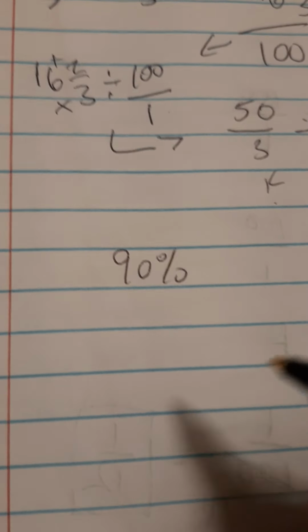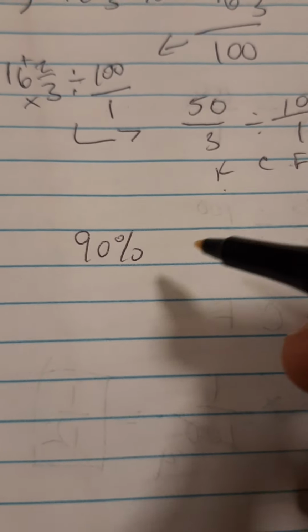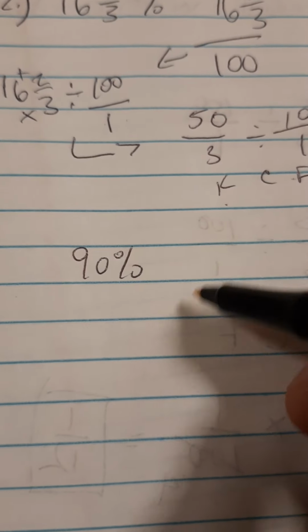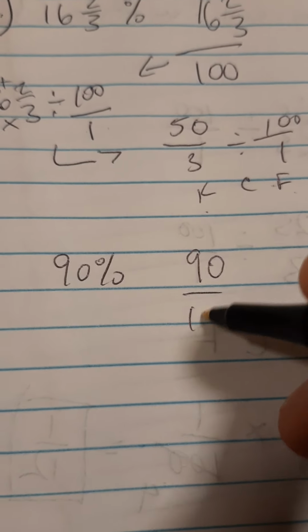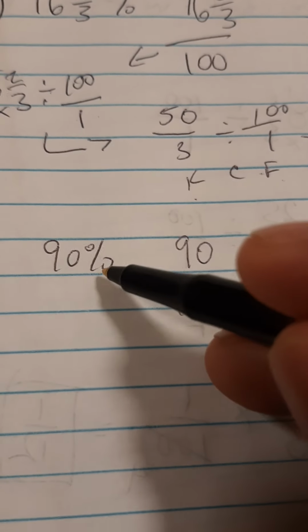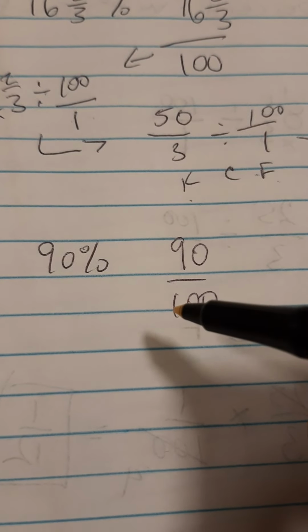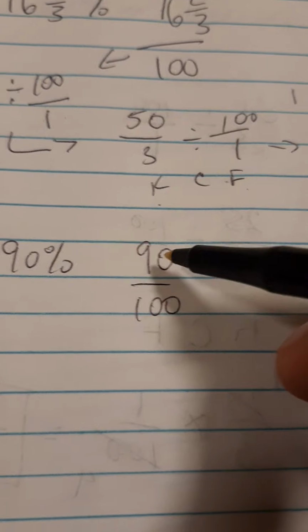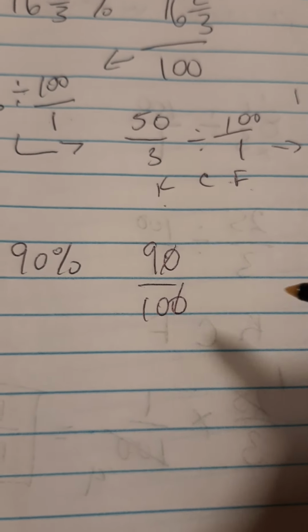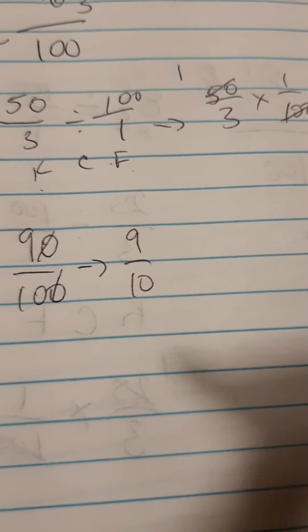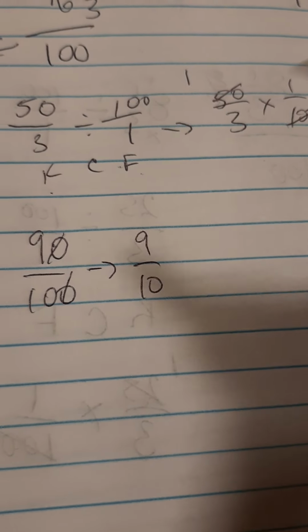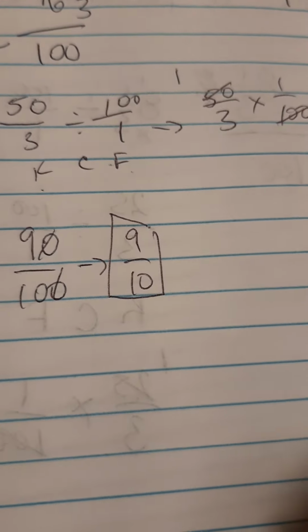How about 90%? Well, let's see. There's no fraction in here, so I'm just going to write the number over 100 to get rid of that pesky percent sign. Now we can do our 0 crossing out, and that'll get us 9 over 10. Nothing more we can do here, so that's our answer.